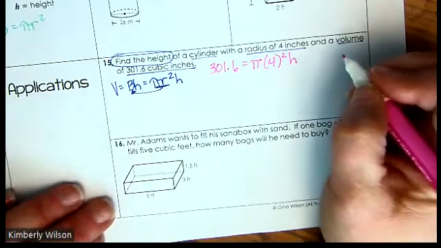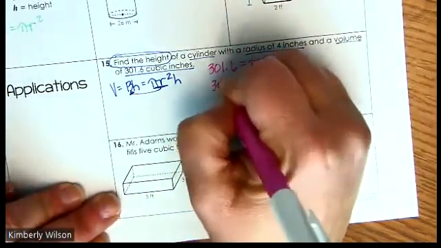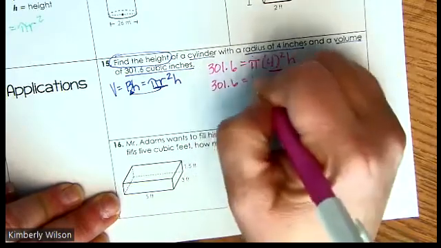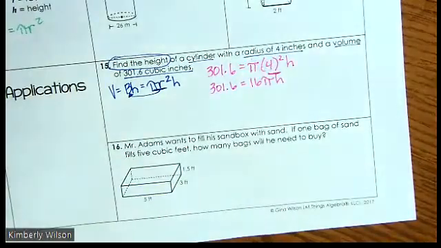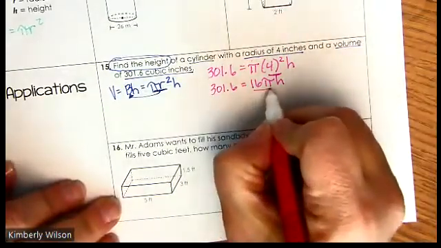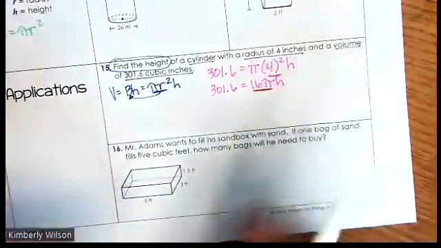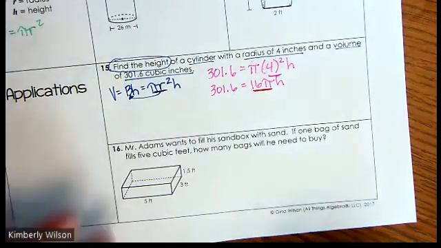All right, now we simplify. I can do this, so I have 301.6 equals 16 pi times h. Well, my goal is to solve for h. That means I need to move this right here. Well, how is it connected? It's multiplied. All of that is multiplied together.